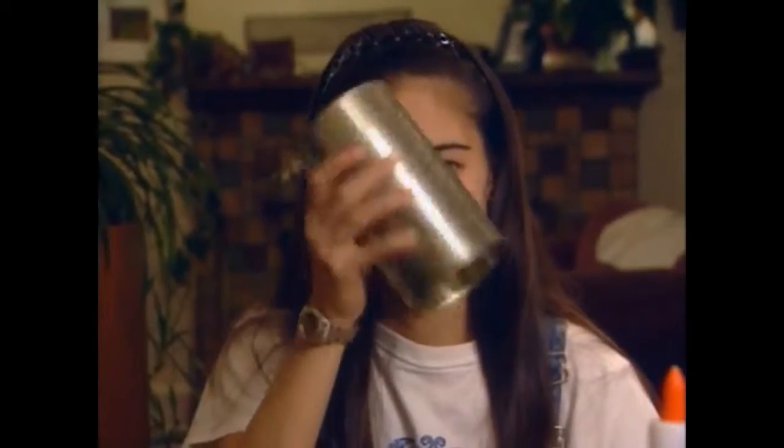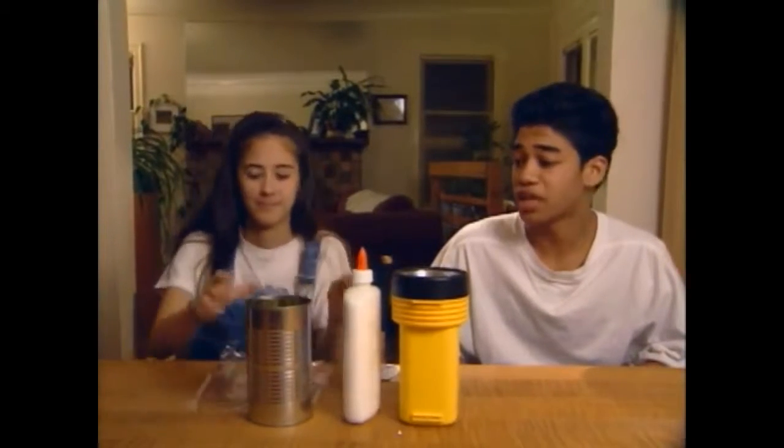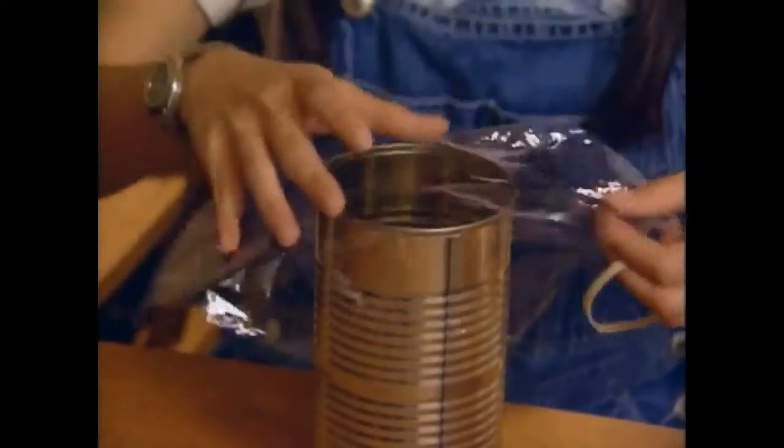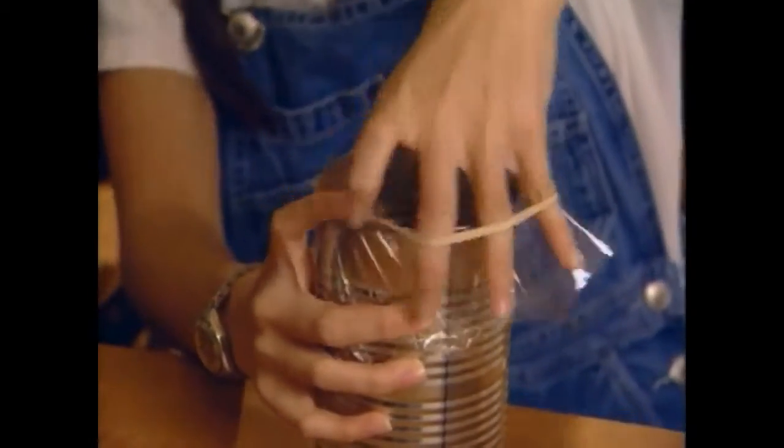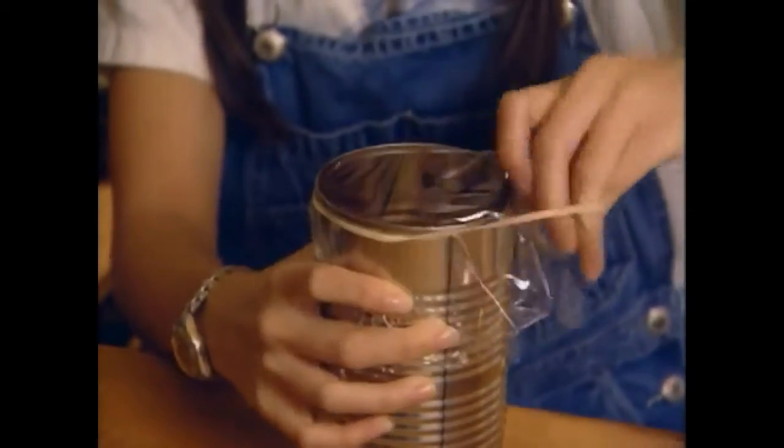You can see sound waves for yourself. Just take a soup can and cut off both lids. Now use a rubber band to hold the plastic wrap tightly over one end. Then glue a sequin to the plastic wrap.